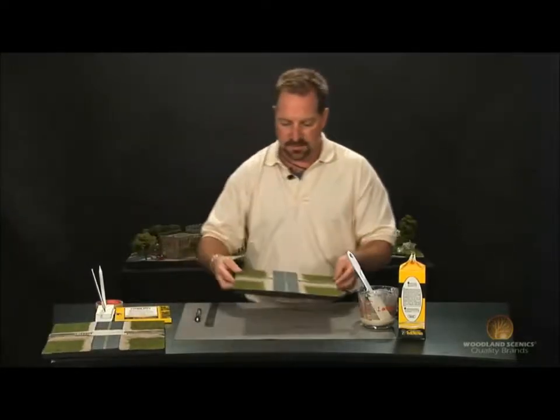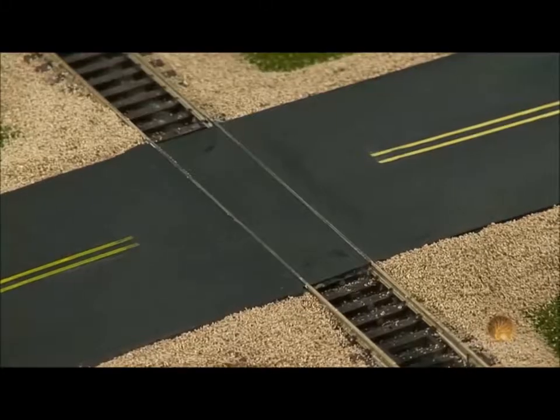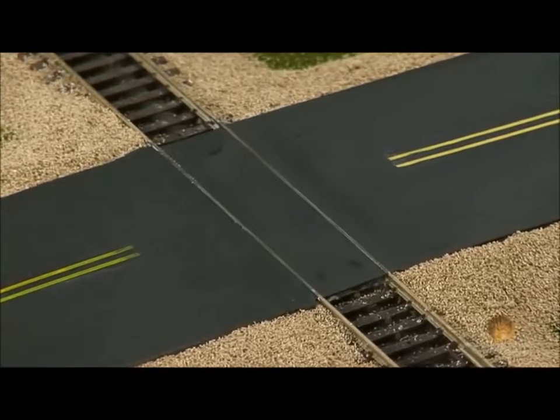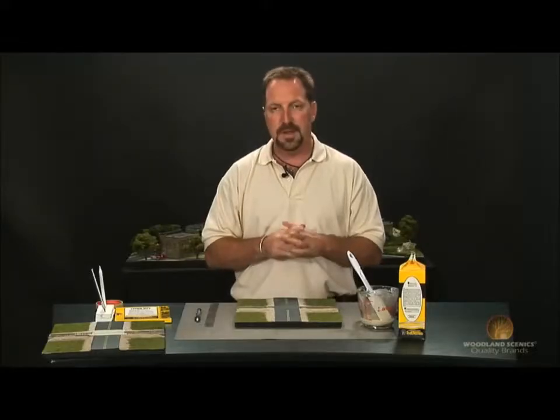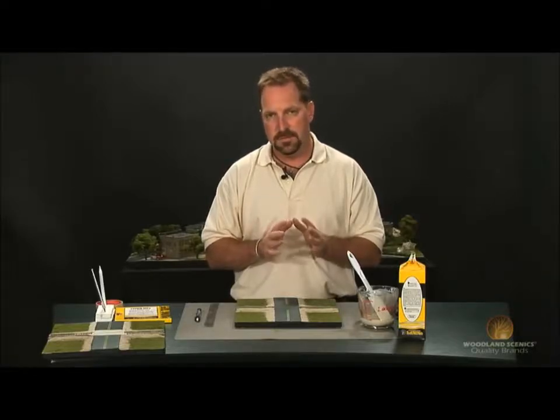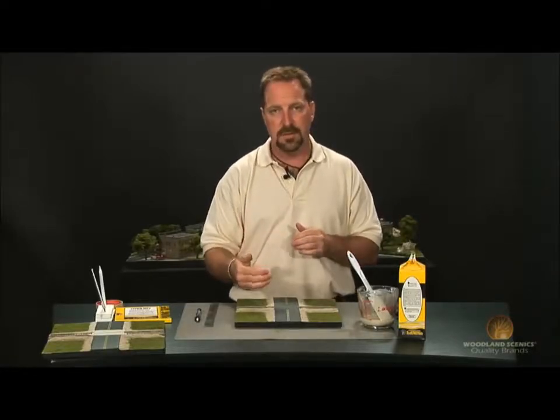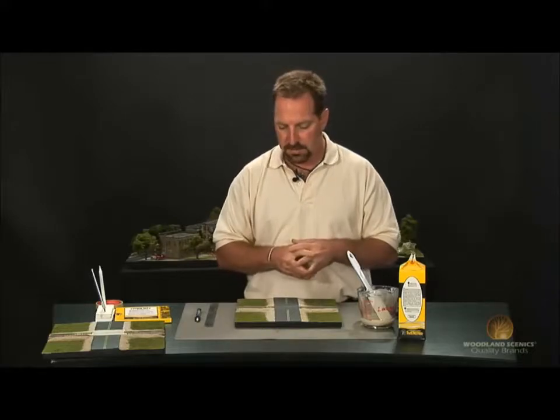This one here, I let the Smooth It completely dry, painted it with asphalt top coat, weathered it a little bit, and now the final step to get this road crossing complete would be to cut some thin grooves on the inside of your rail so your train wheels have room to pass by your road crossing.